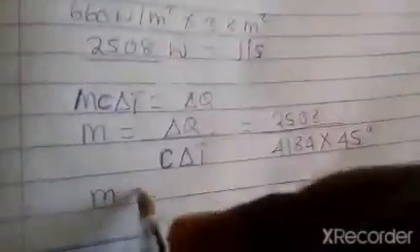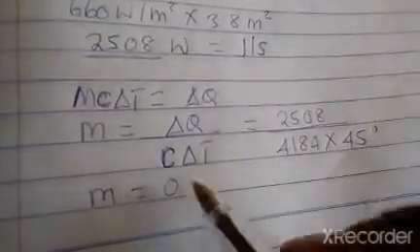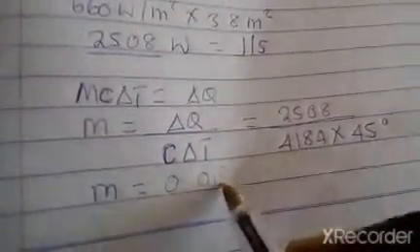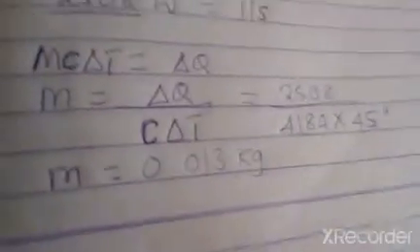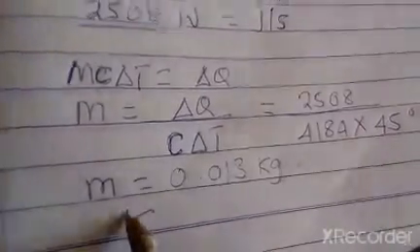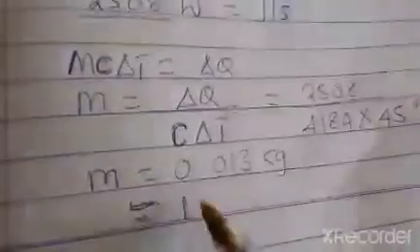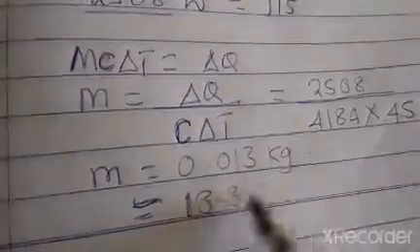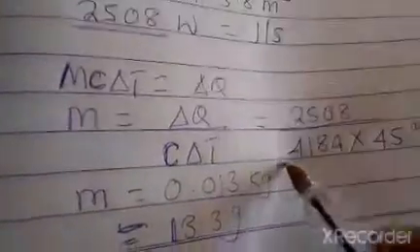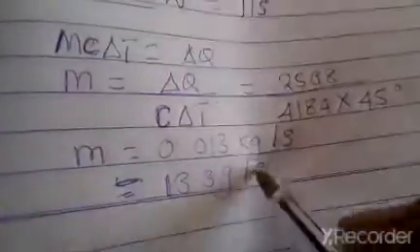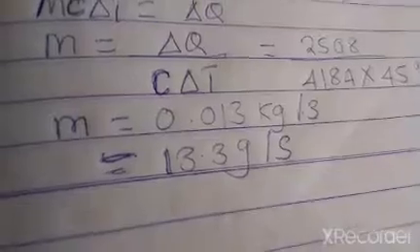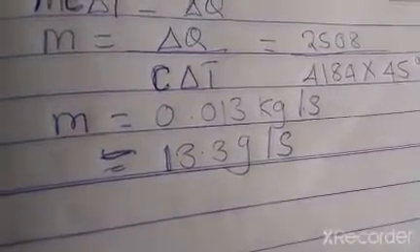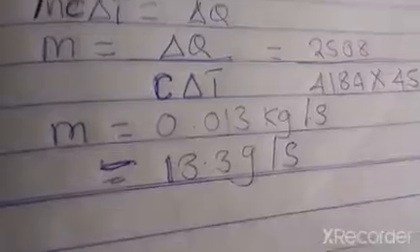If we simplify this, we're going to get that the mass will be equal to 0.013 kgs. Now we'll convert it to grams, so this will be equal to 13.3 grams. Now this is in kgs per second, right? Then this will be in grams per second. That's what we have. Now what if we were to convert it to grams per minute? How much are we going to have?